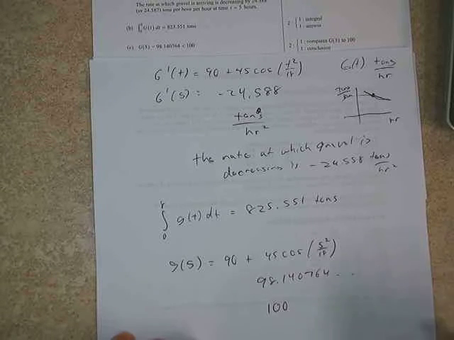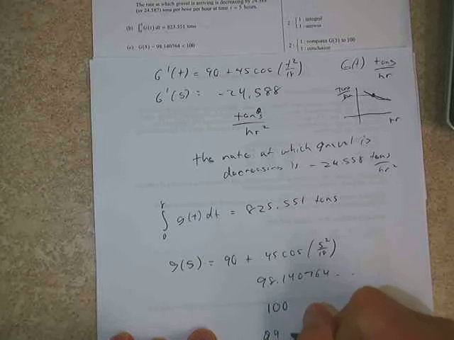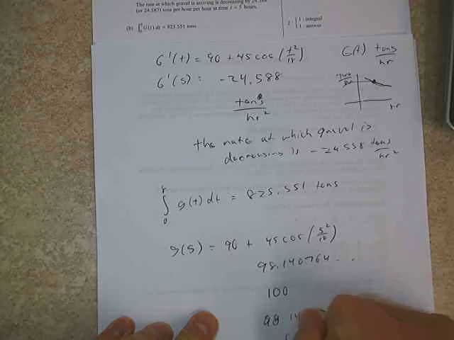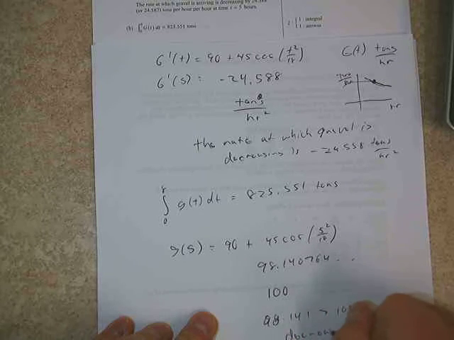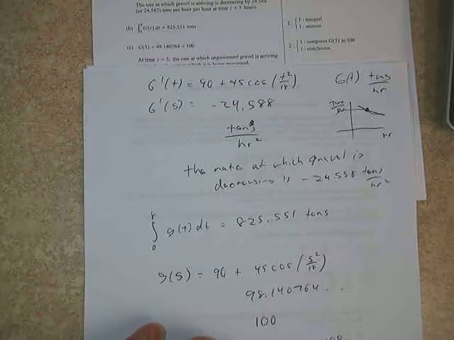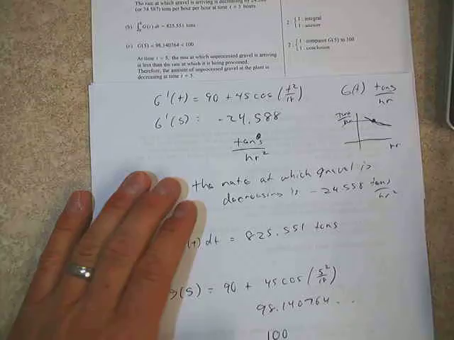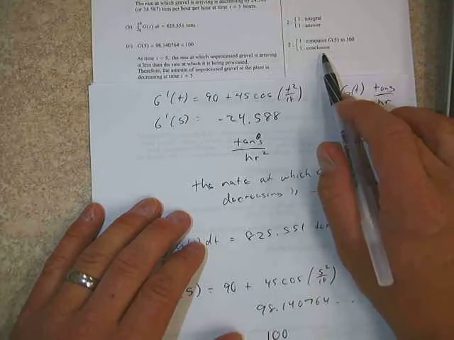So if we're the processors, we're actually making some headway at this point, right? We're processing more gravel than is coming in. So we can say that since 98.141 is less than 100, the amount of gravel is decreasing at that point in time. They awarded 2 points for that.